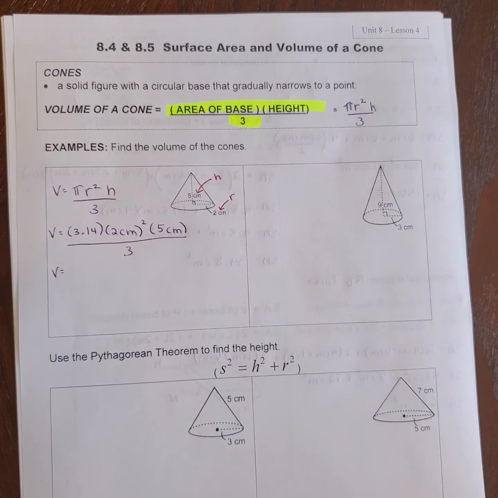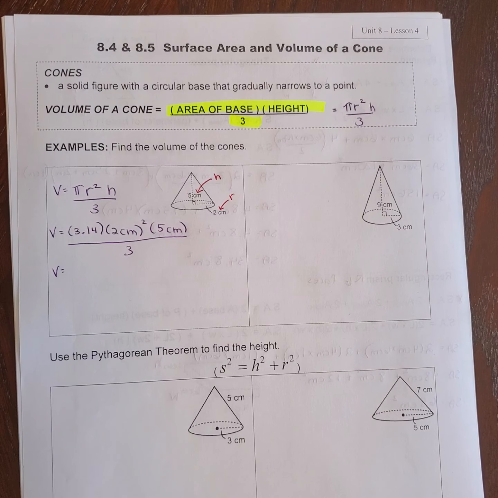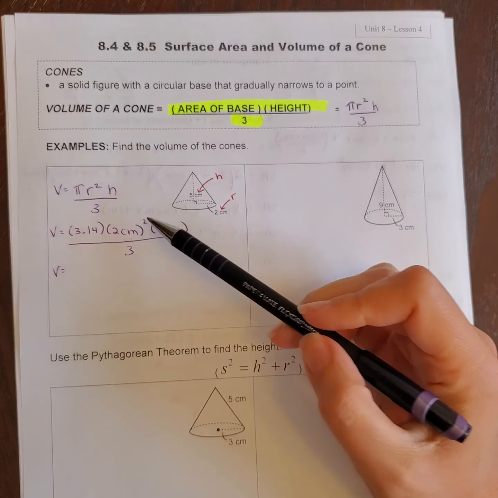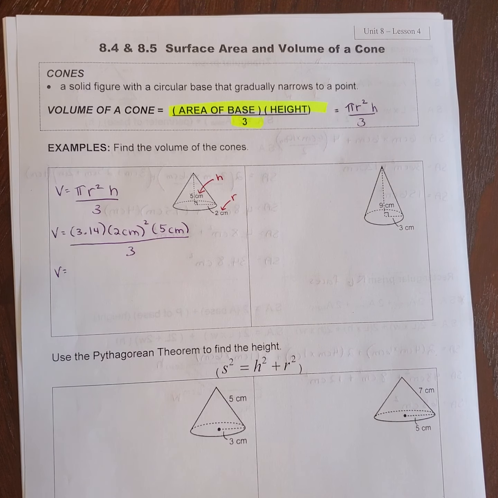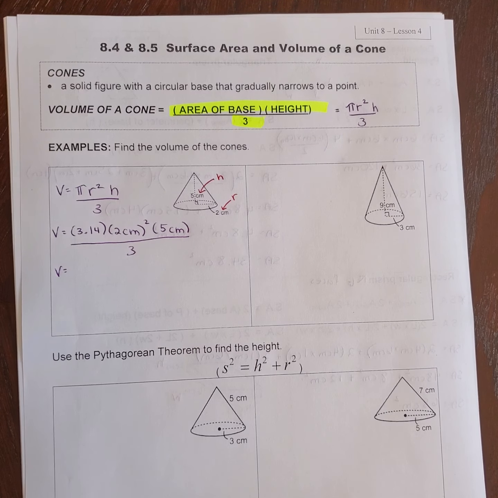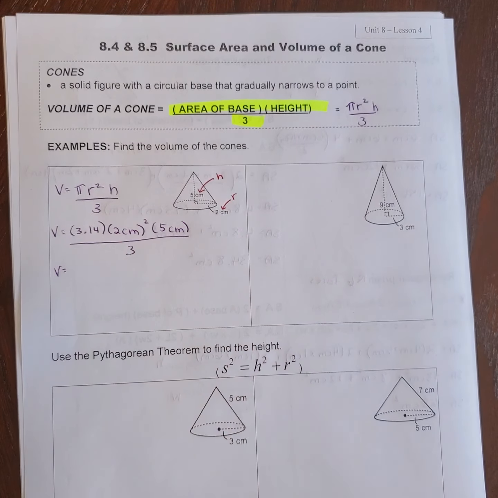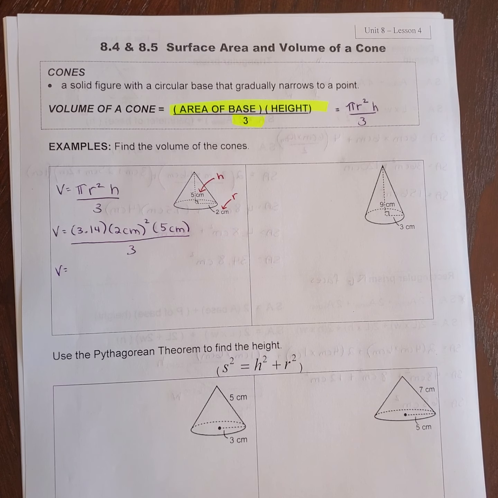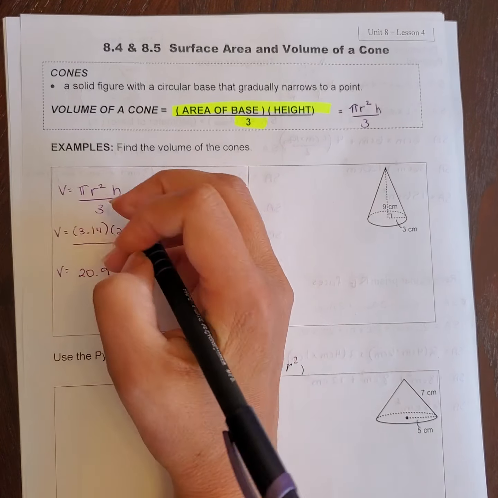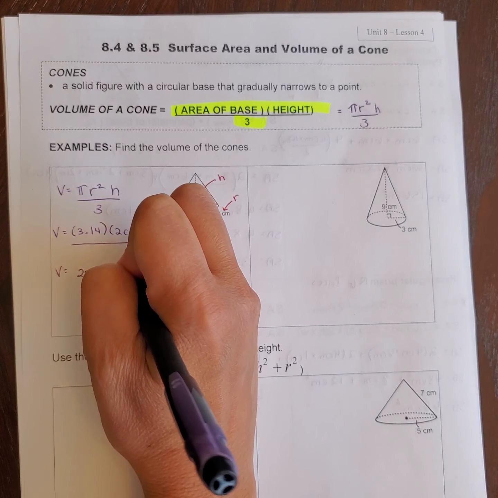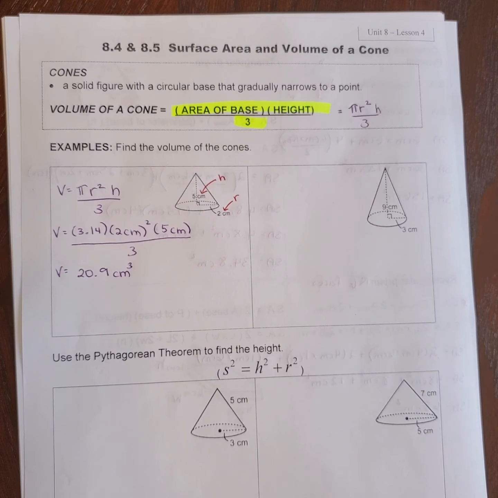Now, this next part, you can technically do it in one step. Just make sure that you're doing the exponent part first. If you need to do it in 2 steps, you can split it up. So that would be 3.14 times 4, because it's 2 squared, times 5, then press the equal sign, then divide that all by 3. And you should get 20.9. And we're talking about centimeters, so your answer should be in centimeters cubed.